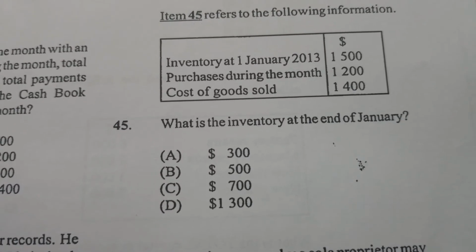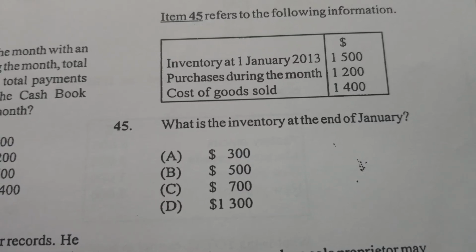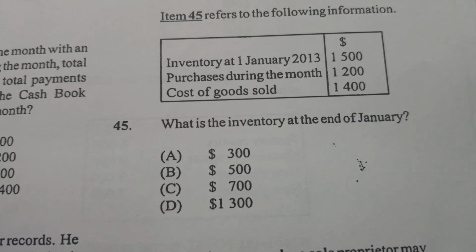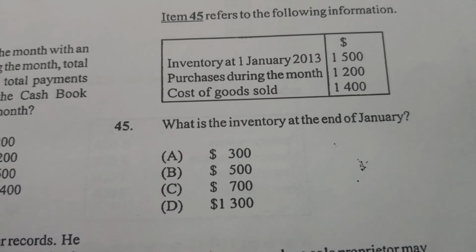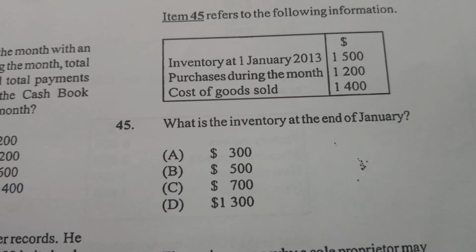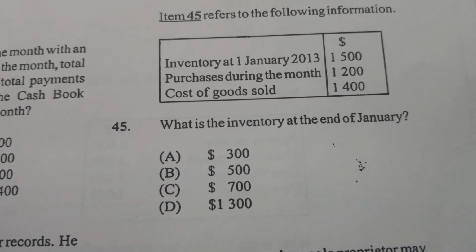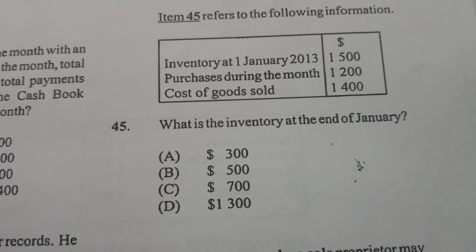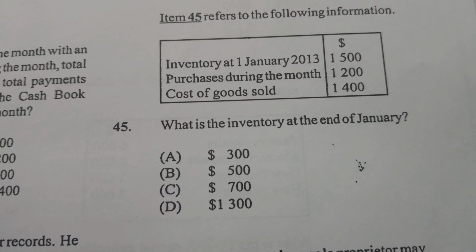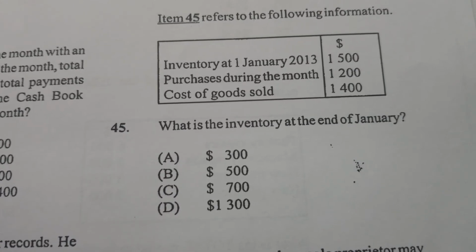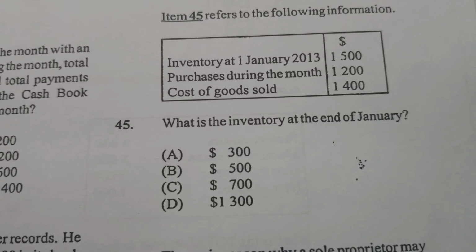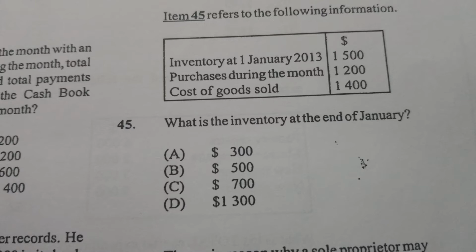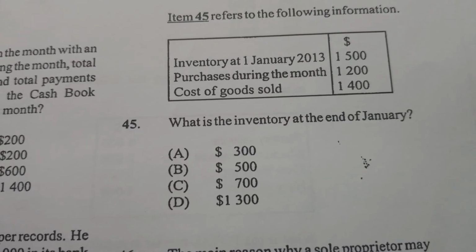So if we subtract closing stock from the sum received, that is the purchases plus the opening inventory, the opposite is going to be done. So we just subtract the 1,400 from that total, which is the 2,700, and it would give us the closing stock. All right, and so that is why we have come to the figure of $1,300.